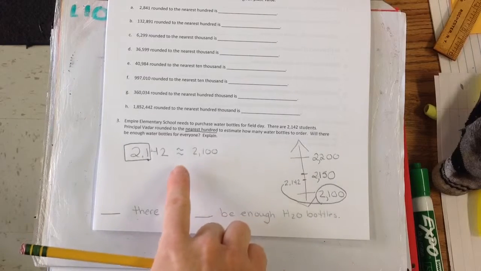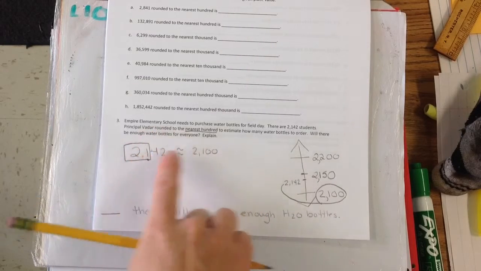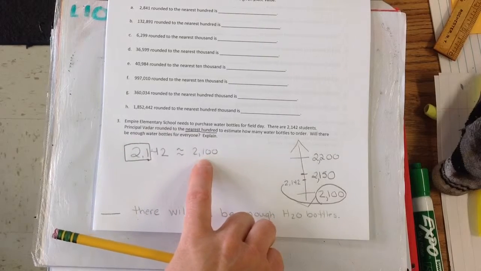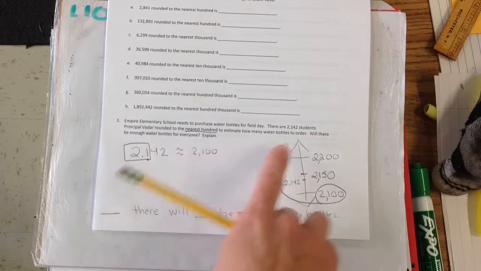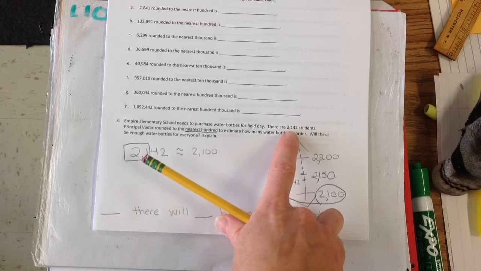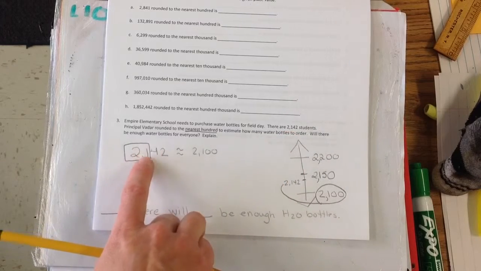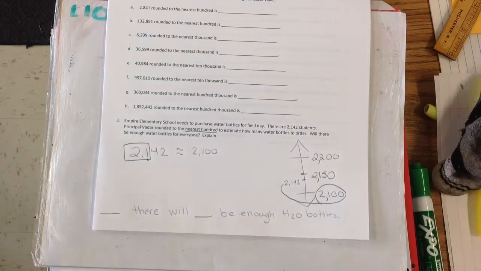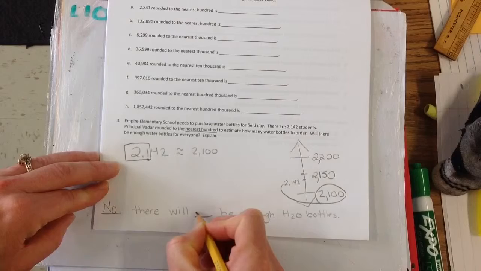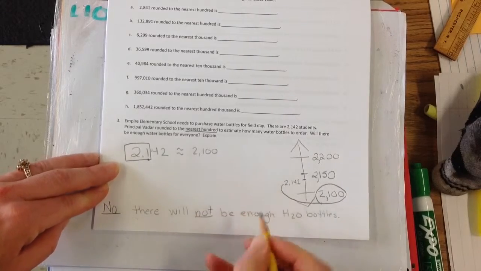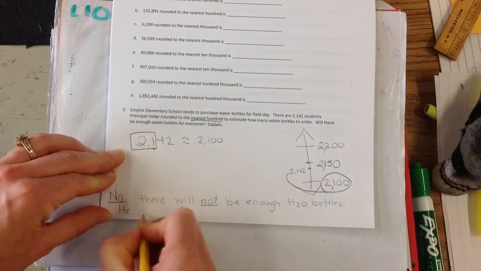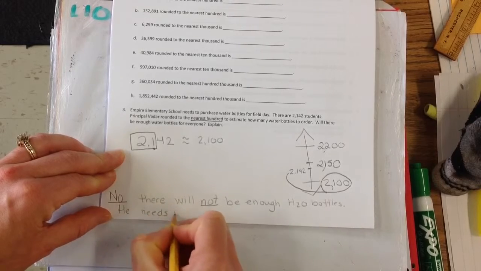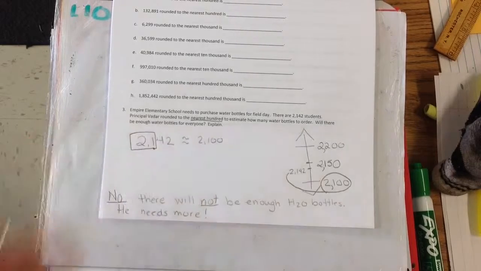So if the principal rounded to the nearest 100 and said, yep, 2,100 water bottles, that's it, are they going to have enough? Well, the answer is no, because that's not how many students there are. So by rounding to the nearest 100, he actually is going to have fewer water bottles. So you would fill in, no, there will not be enough water bottles. He needs more. And that is your work. Good luck.